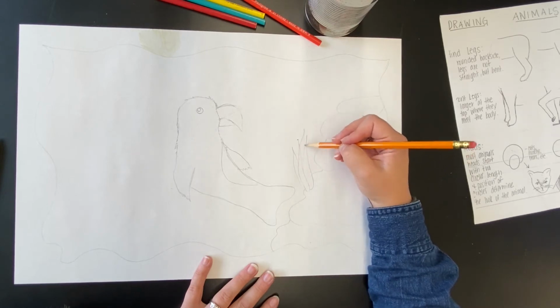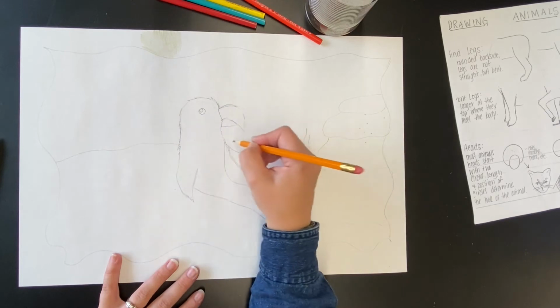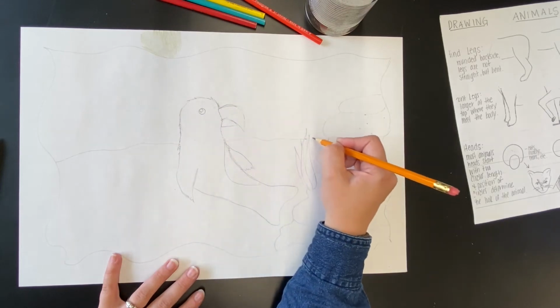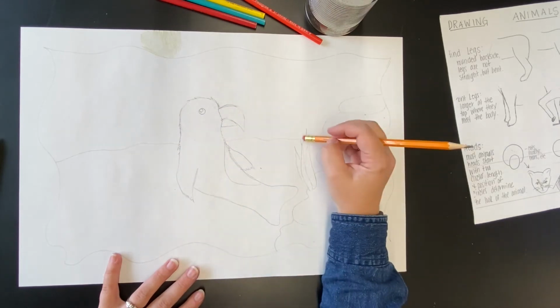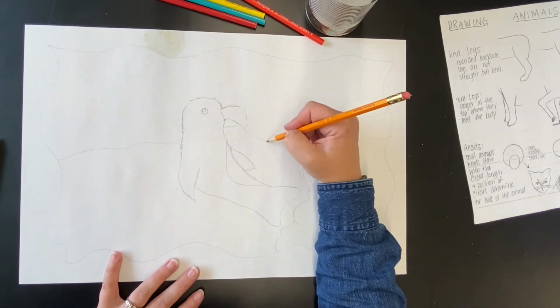Now I'm adding the background of my animal. I want to make sure that it shows where it lives. I'm overlapping the horizon line under the ocean floor, so I'm just making sure that it looks three-dimensional and it does show some depth as I go.